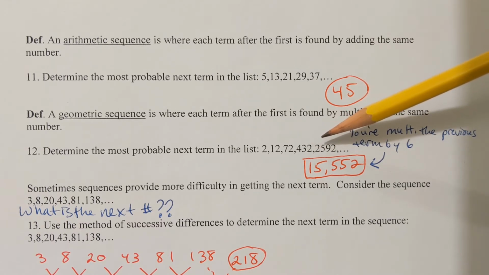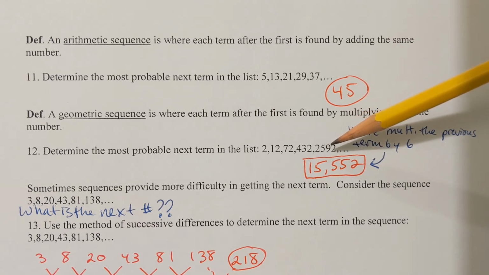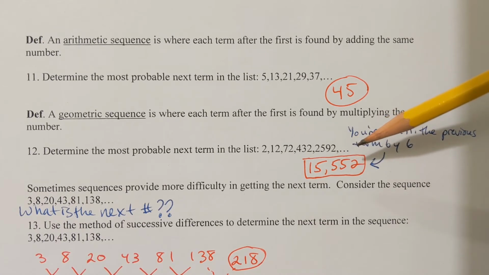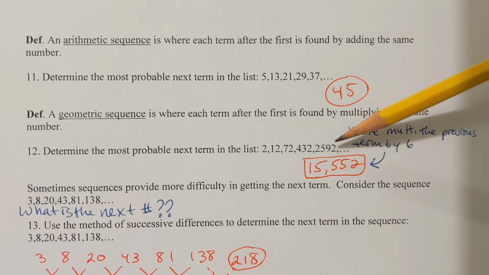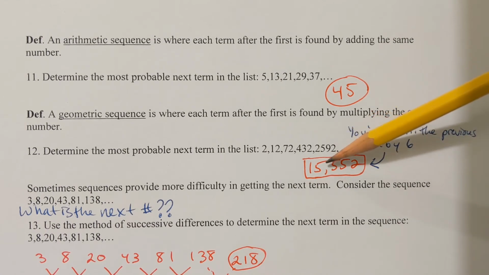432 times 6 gives me 2,592. So it looks like all I'm doing is multiplying each of the previous numbers by 6 to get the next number. If I continue to do that, 2,592 times 6 should be 15,552, which would be the number that I would guess.